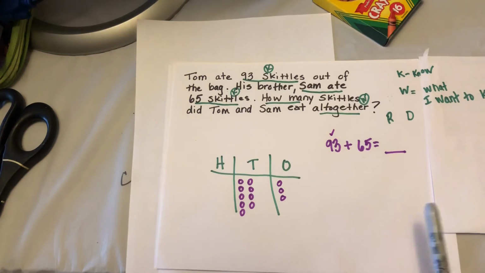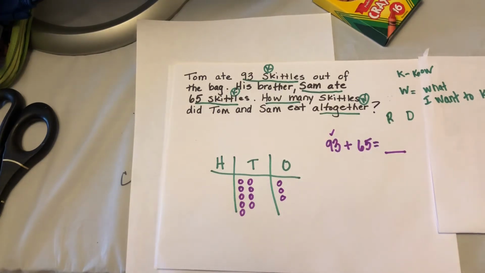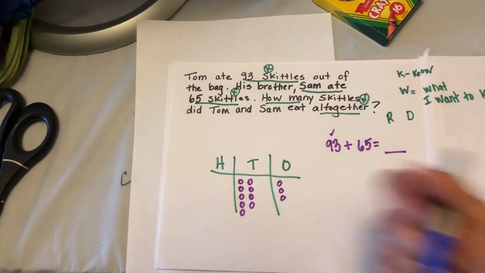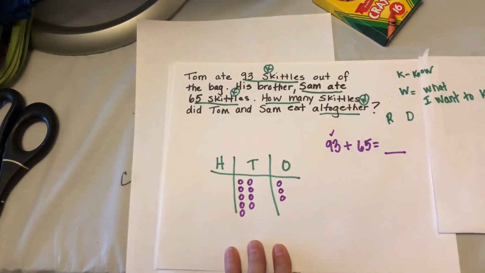Now, because I'm adding, I need to put the 65 into the chart too. I'm going to group them together. I'm going to use a different color because I like to use a different color to differentiate. Now, when you're at home and you're using a pencil or a dry erase marker, a lot of times what I do is I just color in the circle instead of changing colors, because a lot of times you're not able to change colors.